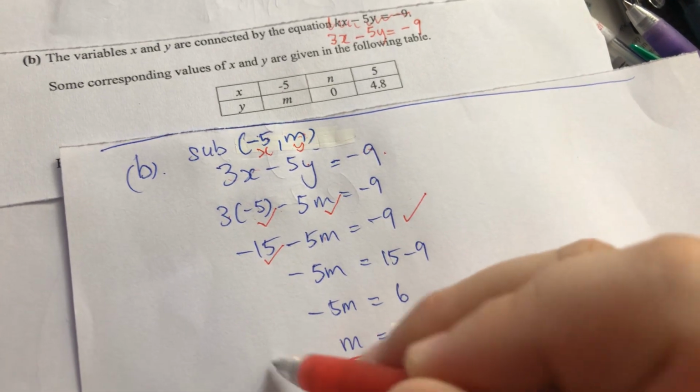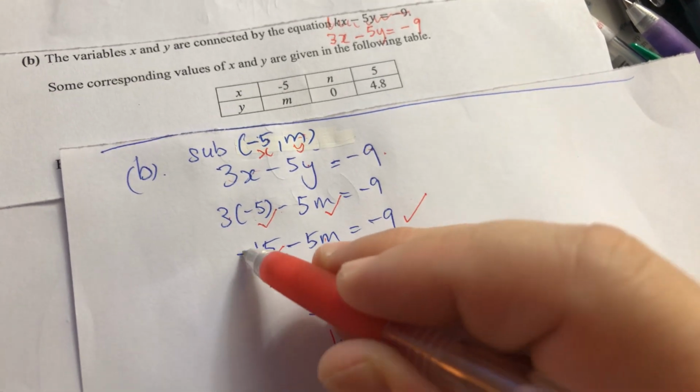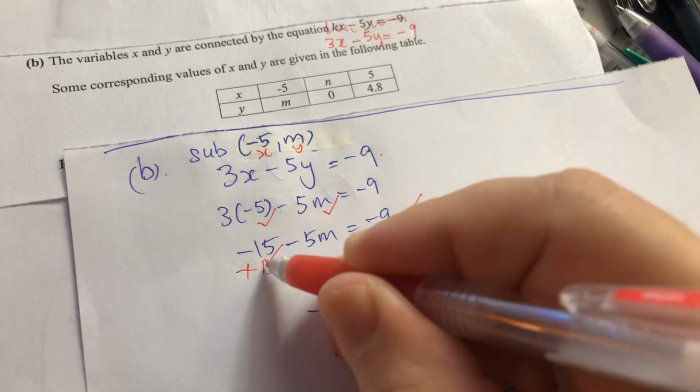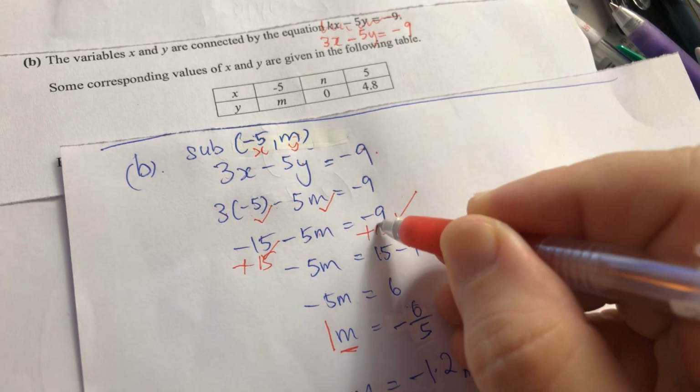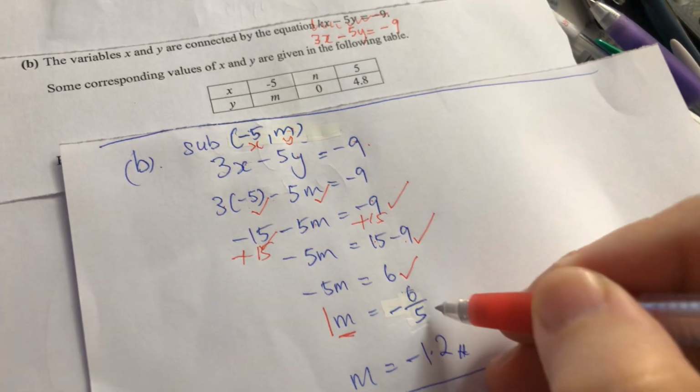There's no other numbers here. This is just 1m, right? So I do not want the minus 15 here. I plus 15 and I plus 15 here. That's why it's 15 minus 9. Press calculator, you get 6.